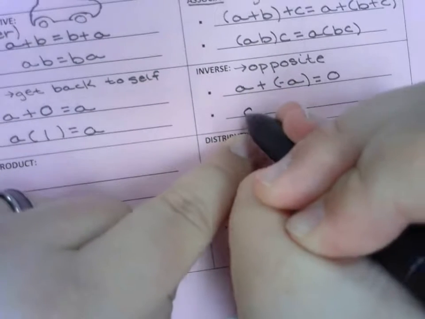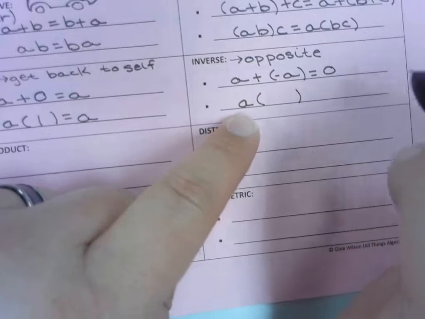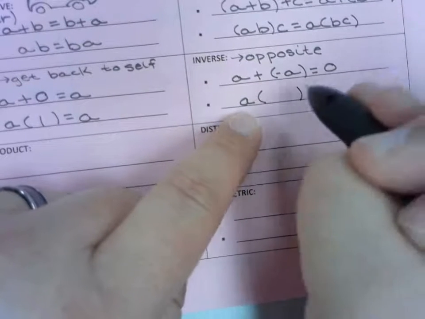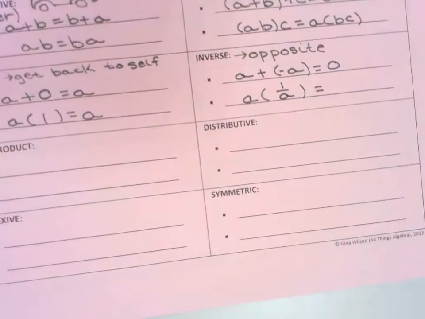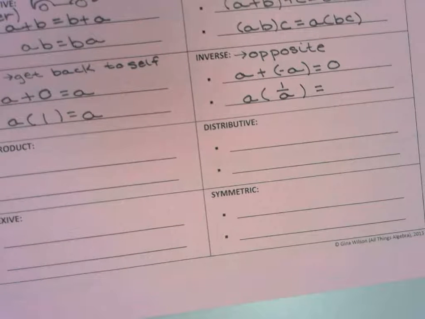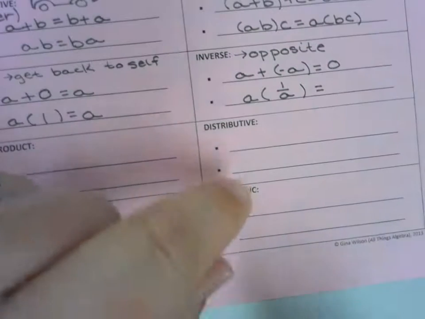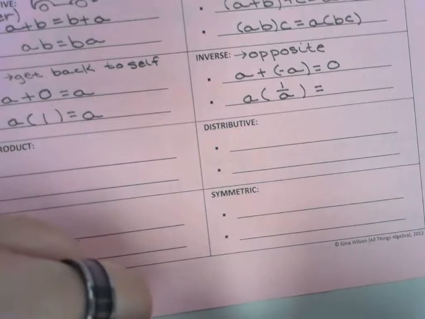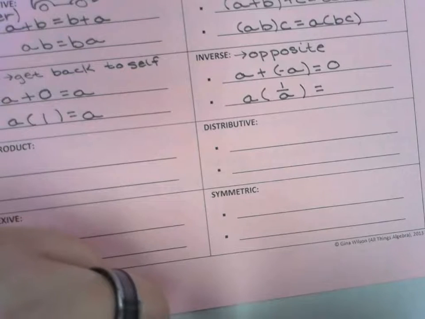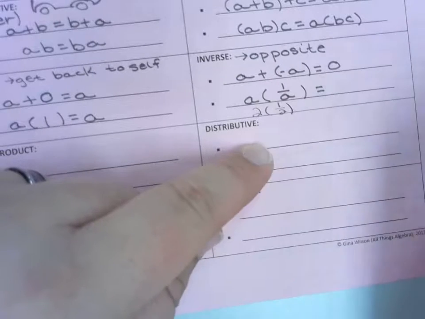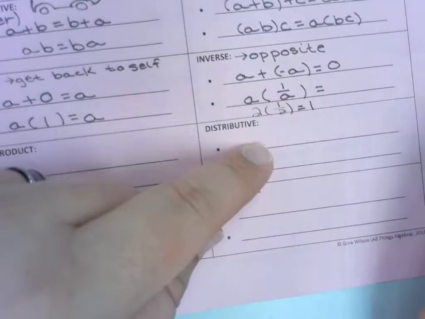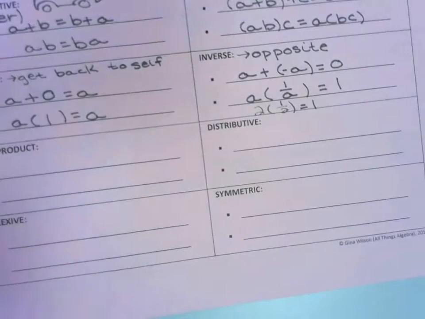Multiplication is a little trickier. A times, now if I think about multiplying, what's the opposite of A if I'm multiplying? It's 1 over A. This one's kind of tricky. So the inverse of A, if I'm thinking about multiplication, is division. So it's 1 over A. Now this is also kind of tricky to think about. What is A times 1 over A? Think about it this way. What is 2 times a half? 1. So the A's cancel, so you get 1. That one's trickier to think about.